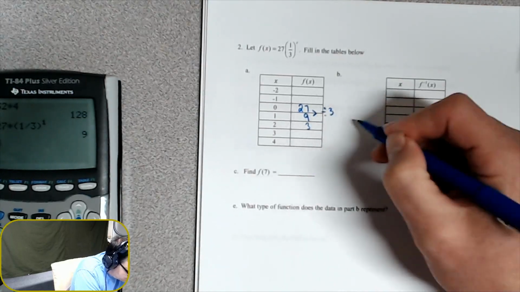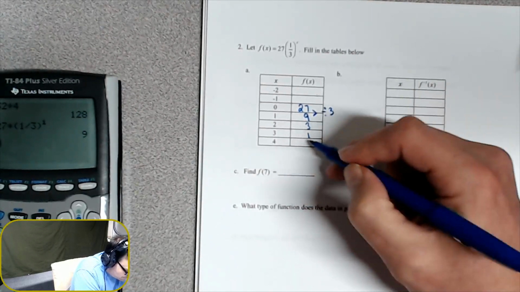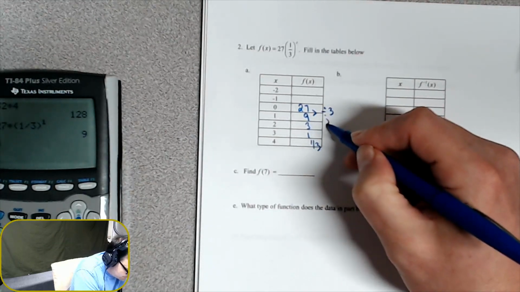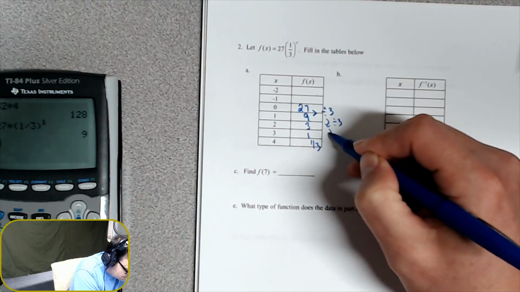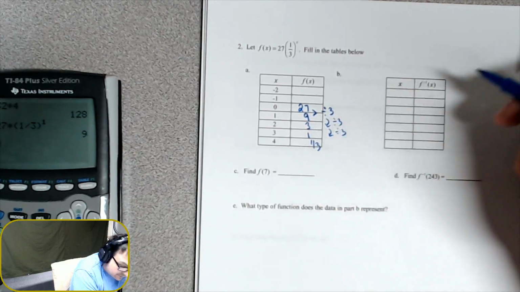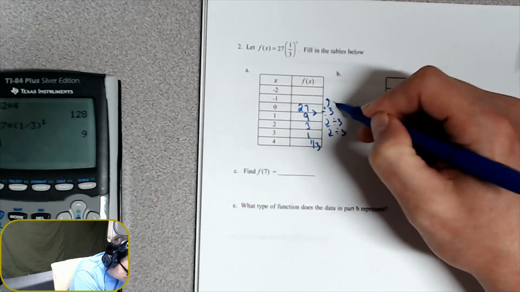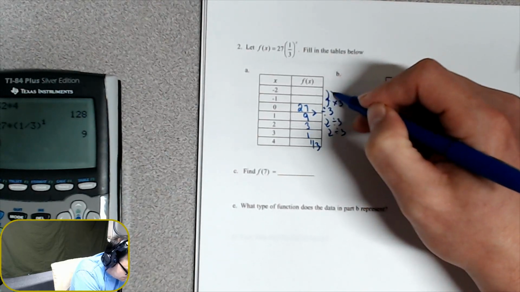So I'm going to divide by 3 again. 9 divided by 3 is 3. 3 divided by 3 is 1. 1 divided by 3 is 1/3. You see, as I keep going this way, I just keep dividing by 3. So what about the other way? Going this way then, times 3, just the opposite, times 3.